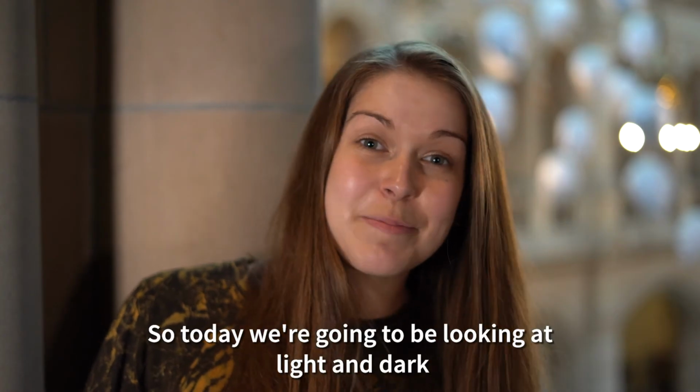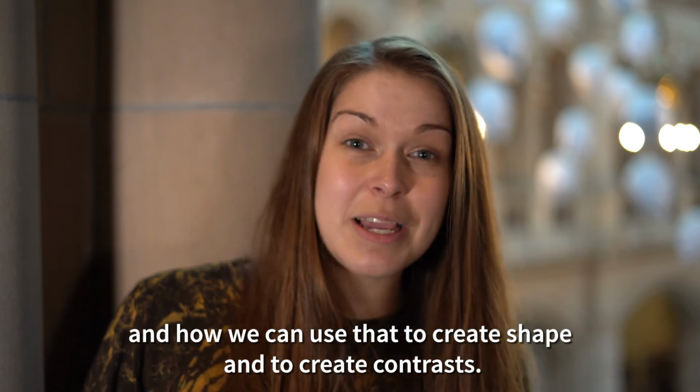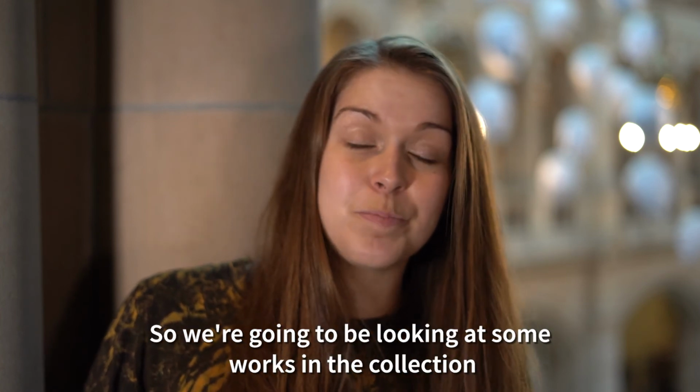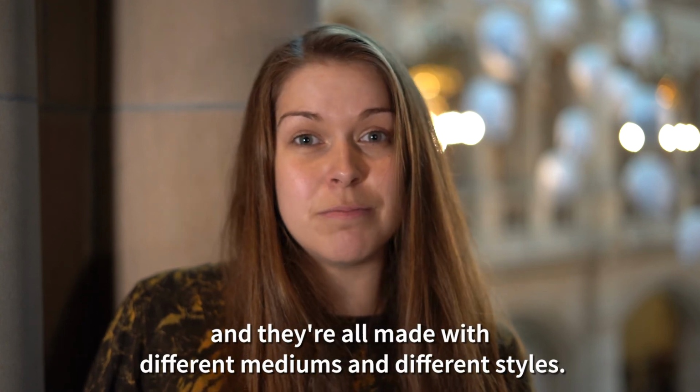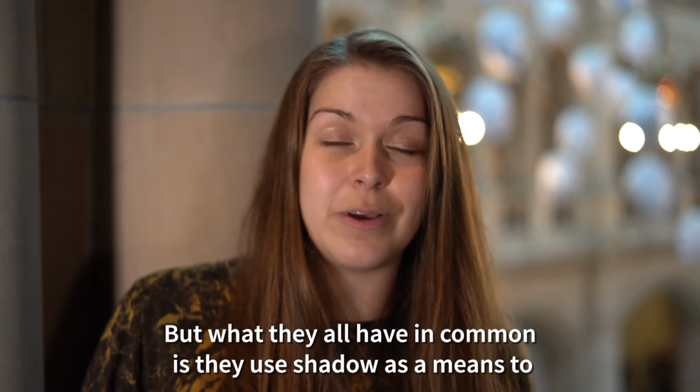So today we're going to be looking at light and dark and how we can use that to create shape and to create contrast. We're going to be looking at some works from the collection, and they're all made with different mediums and different styles, but what they all have in common is they use shadow as a means to create composition.